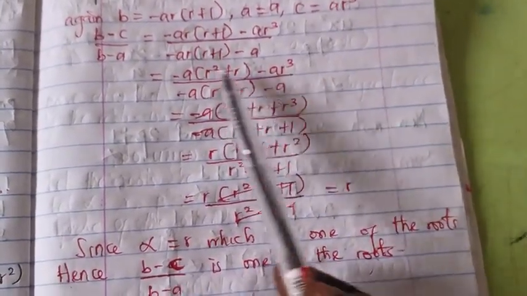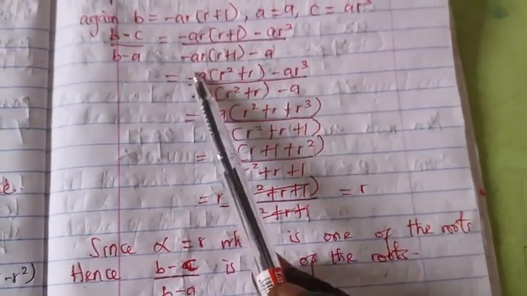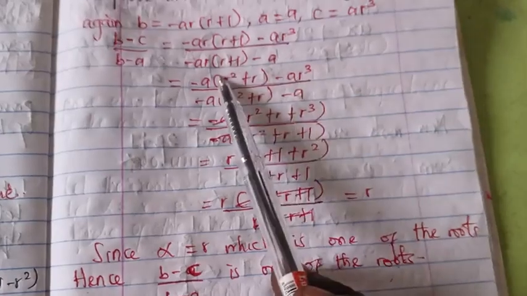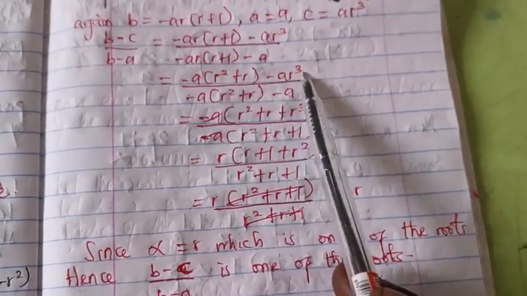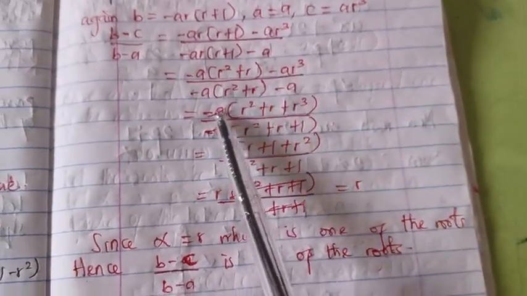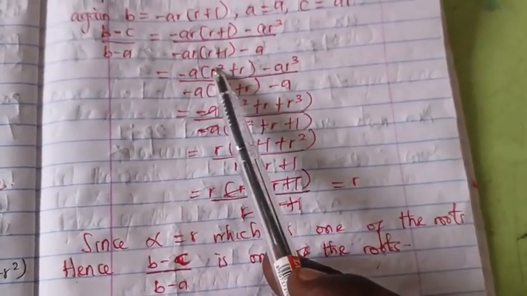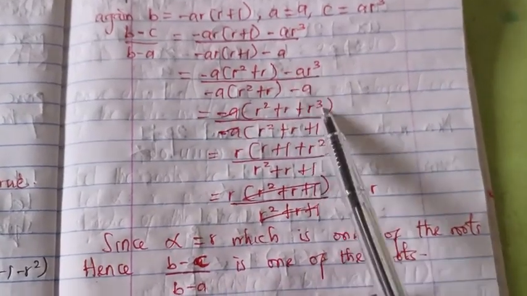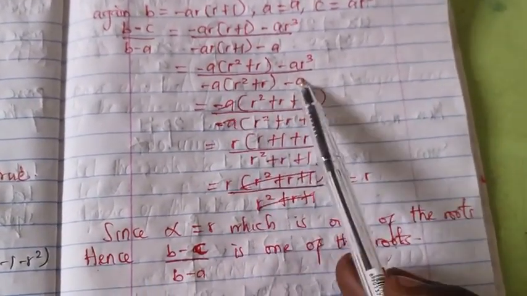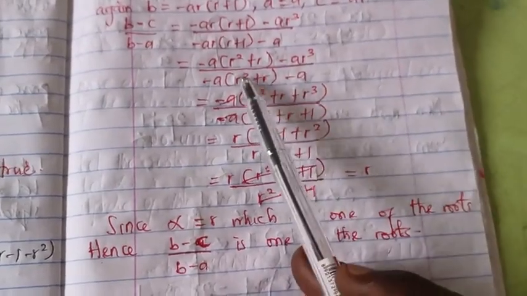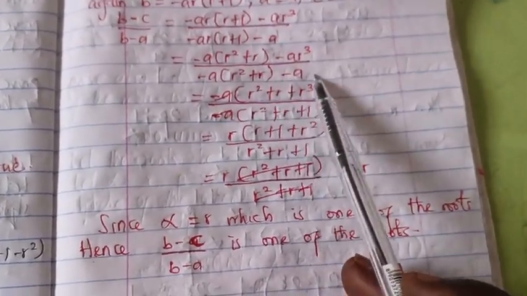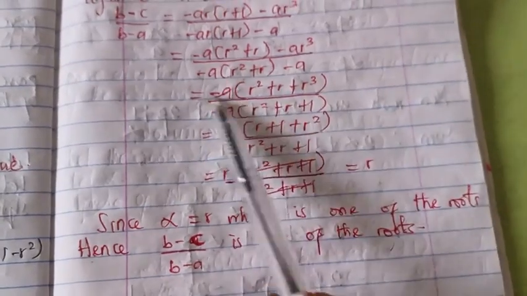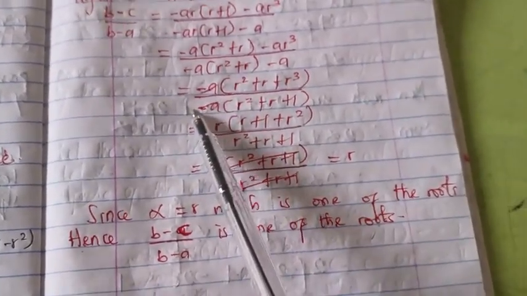So the next thing we do is what? To factor out the minus a. Minus a is common to both terms here. Minus a is common to both terms. So that will be minus a into bracket. You are left with r square plus r. Then minus is out. This should now be positive, r cube. Over the denominator, minus a is common. So we are left with r square plus r plus 1. So minus a cancels minus a. So what do you have left?